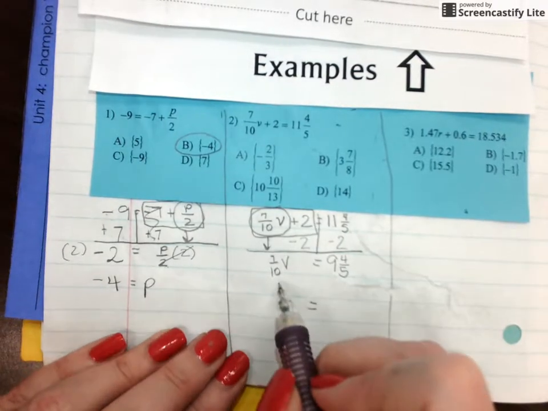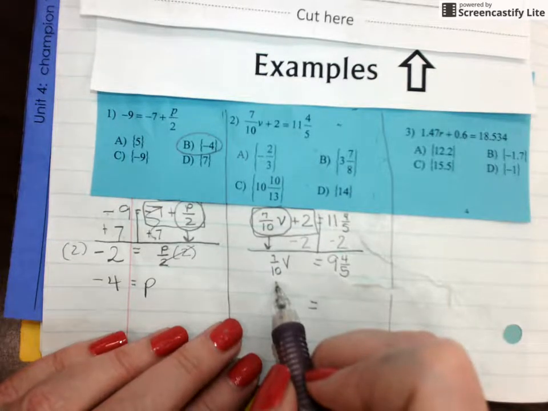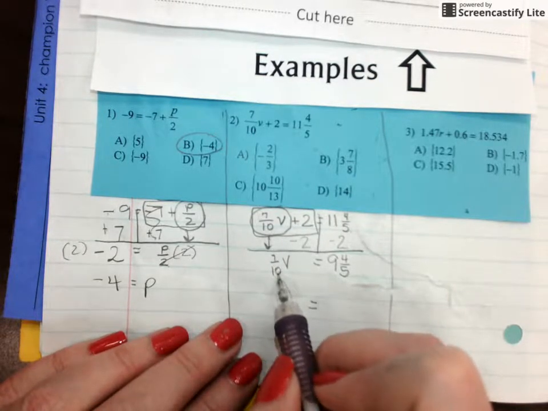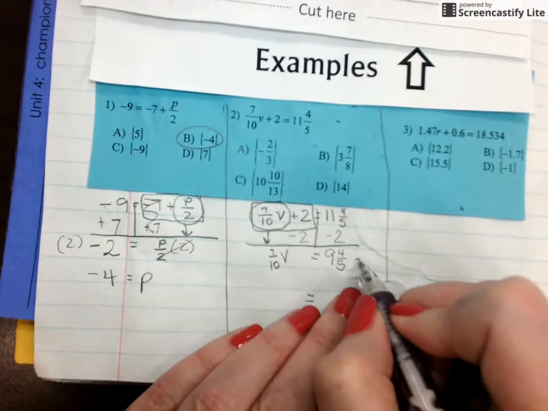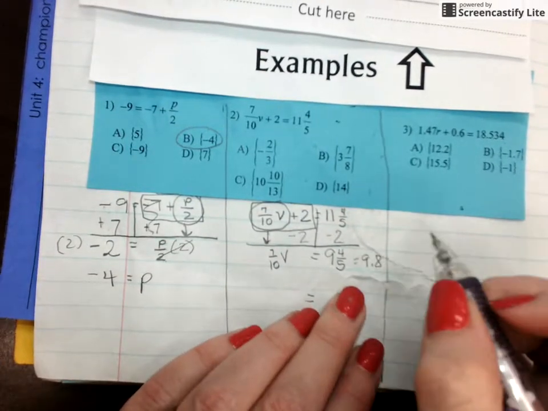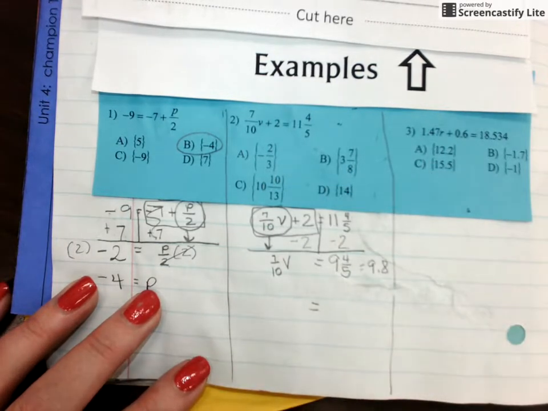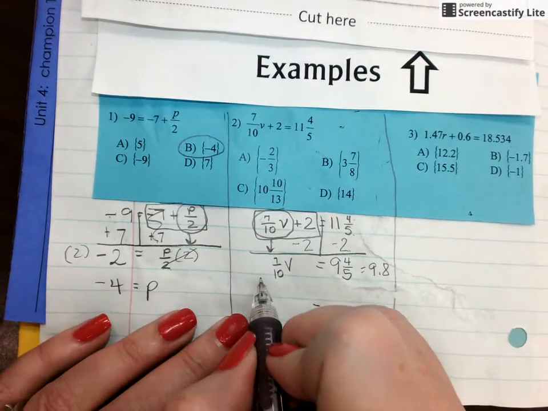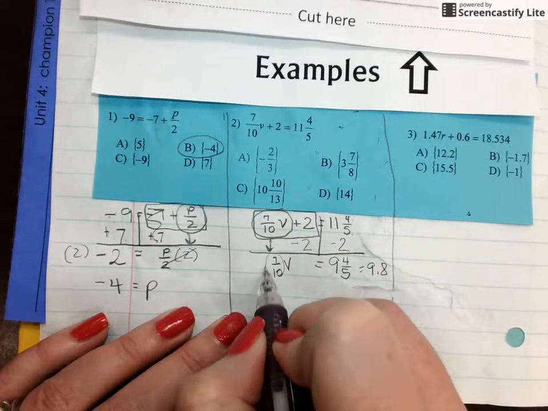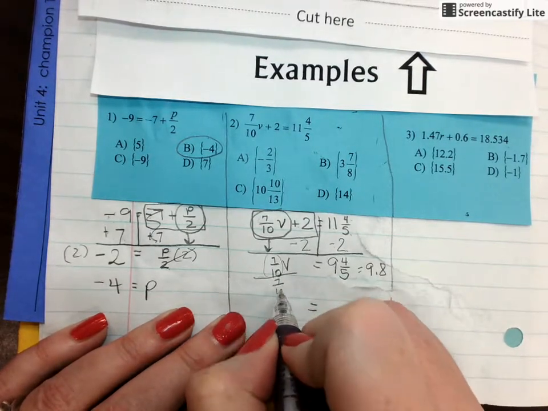Now, there's 2 ways to solve this problem. And normally, some of you would change 7/10 to 0.7, and 4/5 you would put probably 9.8. But when I look up at my answers, I see that some of those answers have fractions in them, and I'm going to work hard to leave all the fractions alone. So I'm going to say this number is being multiplied by v, so I'm going to divide by 7/10.